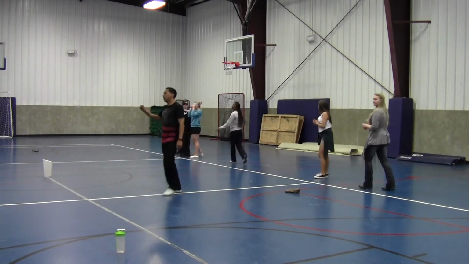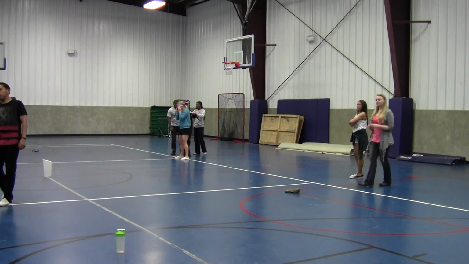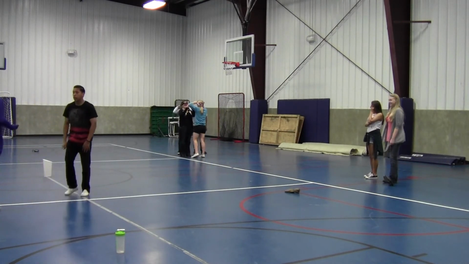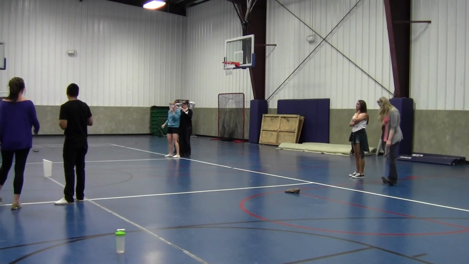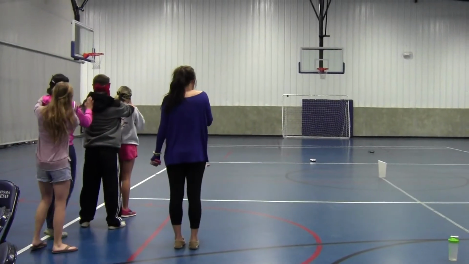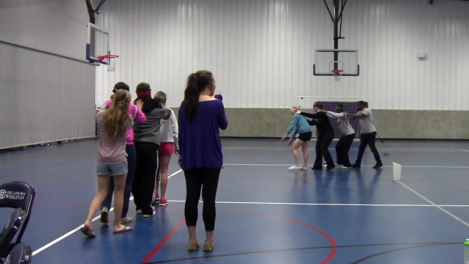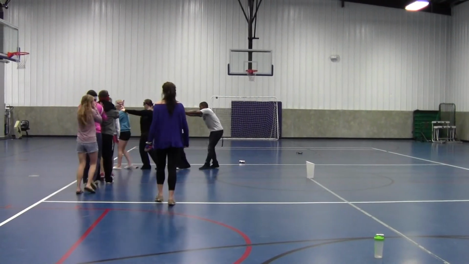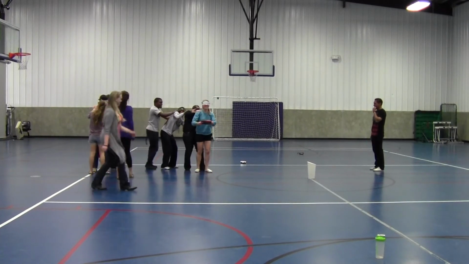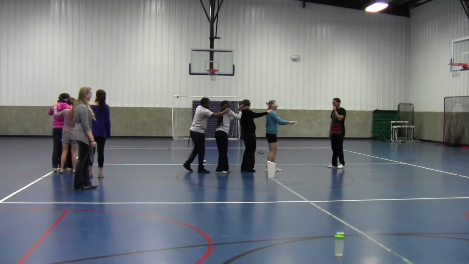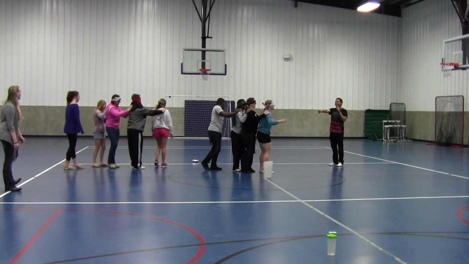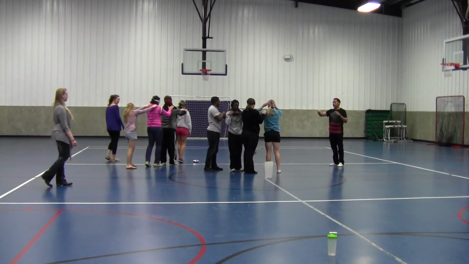Once y'all get an object, the person in the front has to go to the very back, and then y'all just go like that. And then you have to get your bicycle. They're ready. All right, go. Y'all can't be talking. Now you gotta switch, with the person in the back.